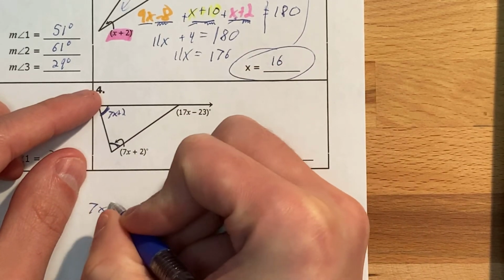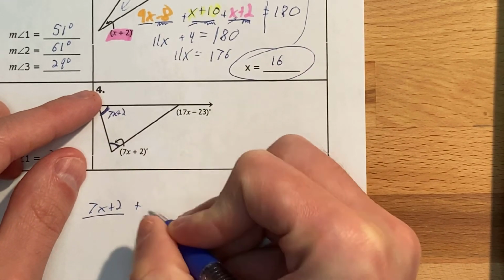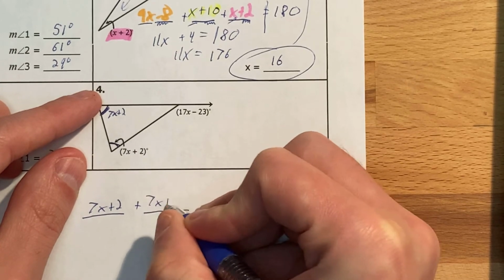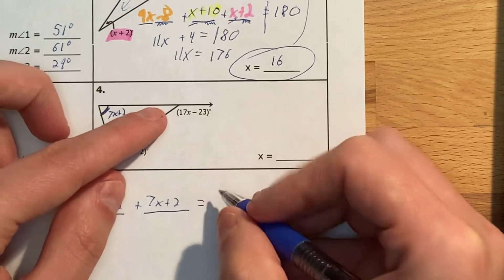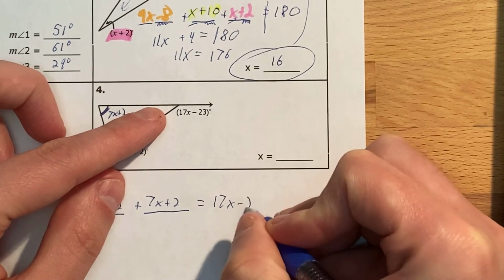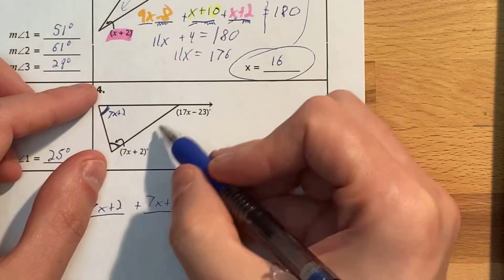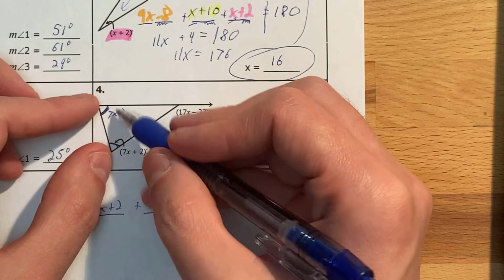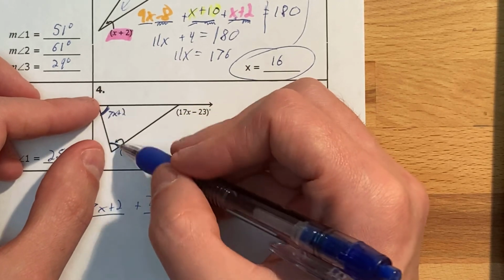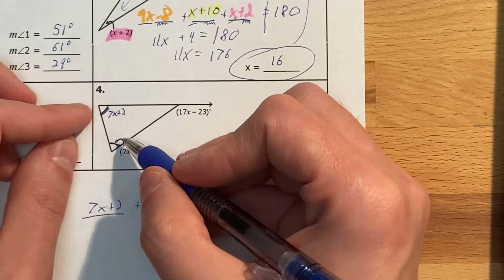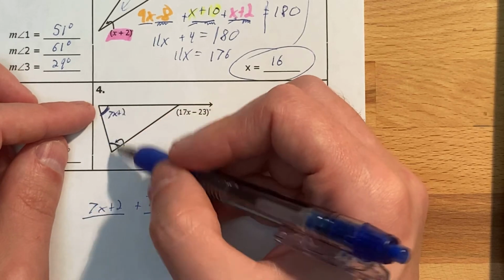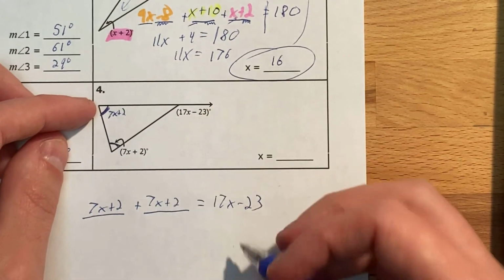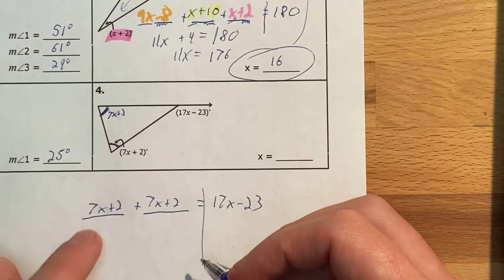So the 7x plus 2 plus the other 7x plus 2 is going to be equal to this thing. The exterior angles, right? These two satellite angles will add together to be this. And it just so happens they're the same. They don't have to be the same, but they are in this case.